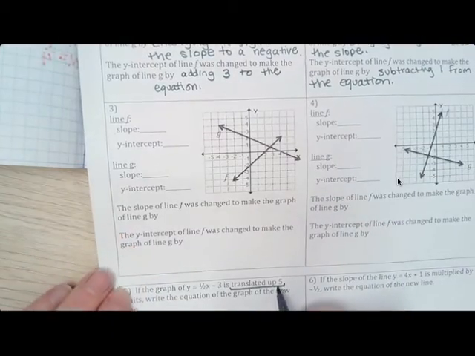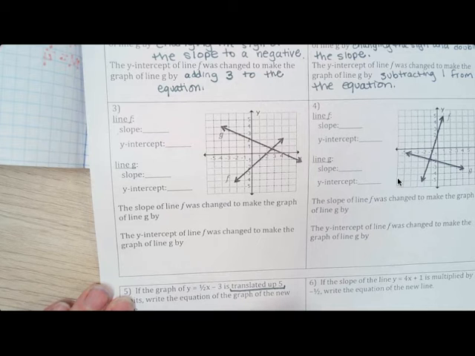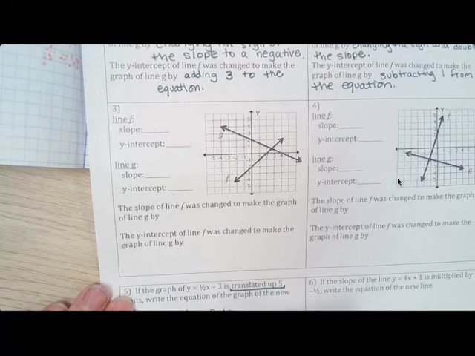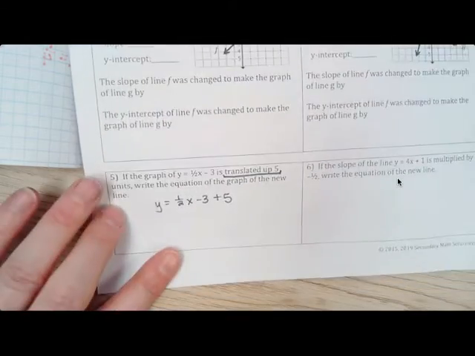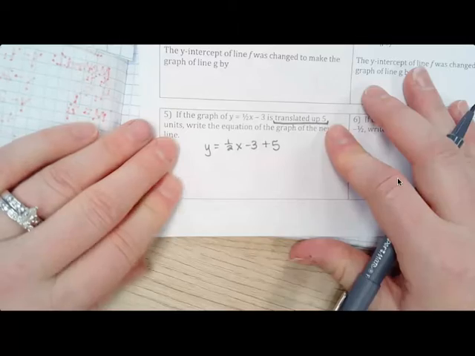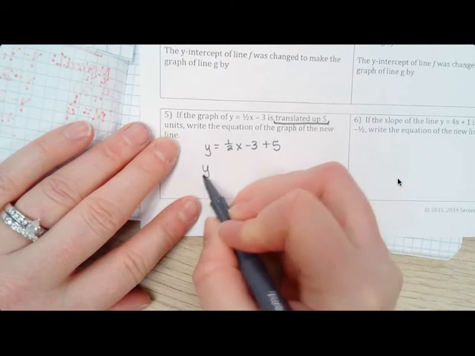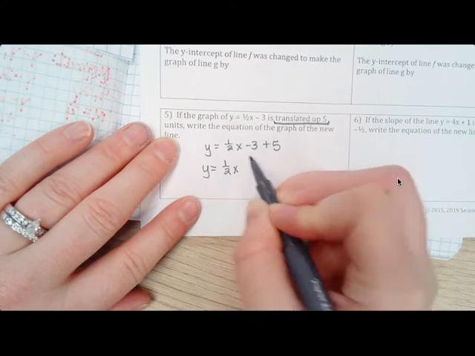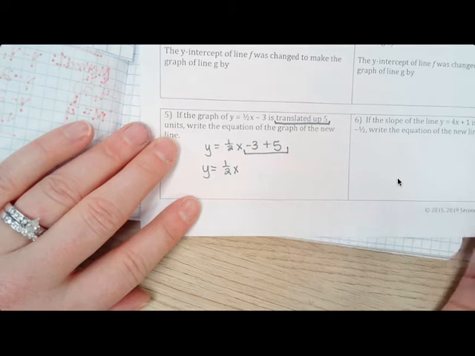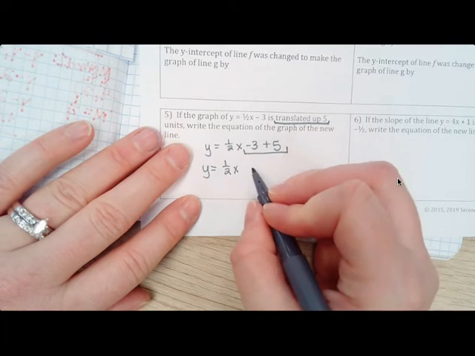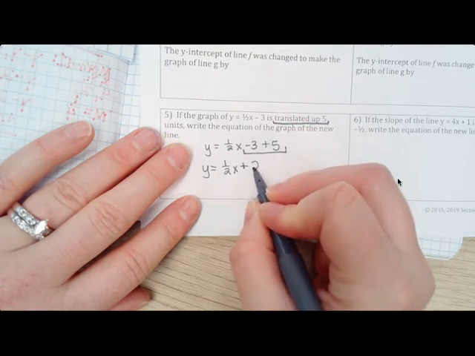Okay, so we are just going to translate 5. So we have y equals 1/2 x minus 3, but then we're going to add 5 to it because we're translating. So this 1/2, the slope doesn't change, but this changes. -3 plus 5 is plus 2.